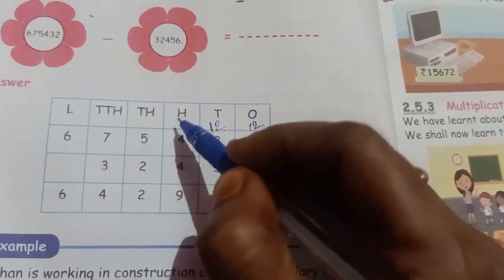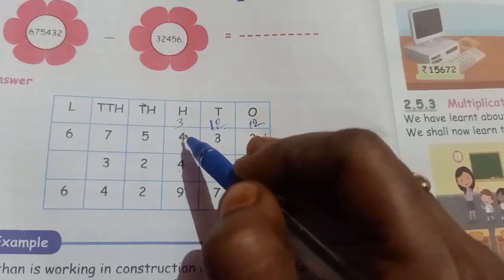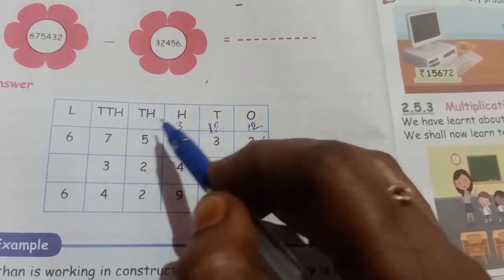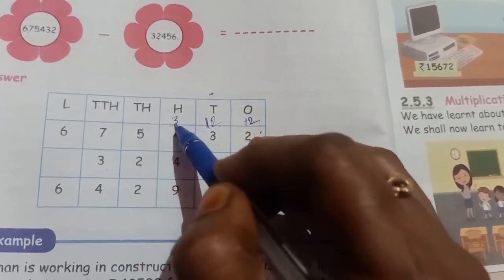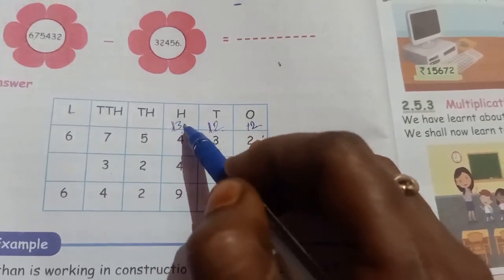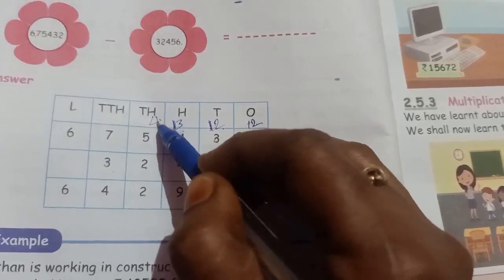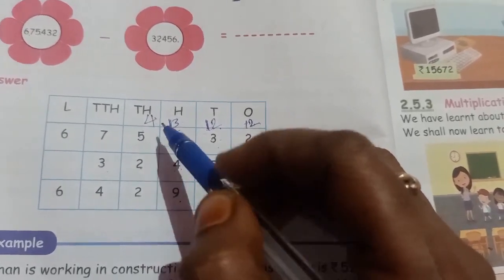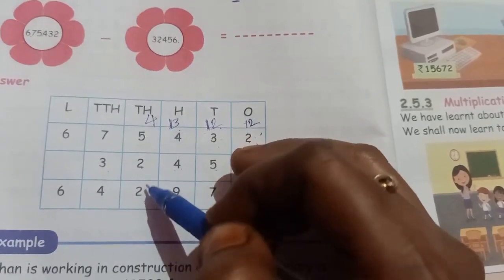7. Next here 3. Now is 3 minus 4 possible? Not possible. So what do you do? Get a borrow from the thousands place. Here one borrowed makes it 13. So here what happened? 4. Now 13 minus 4 is what? 9. Next one, 4 minus 2 is possible.